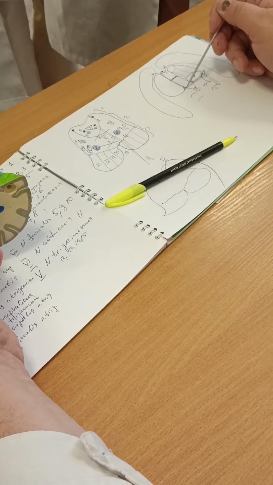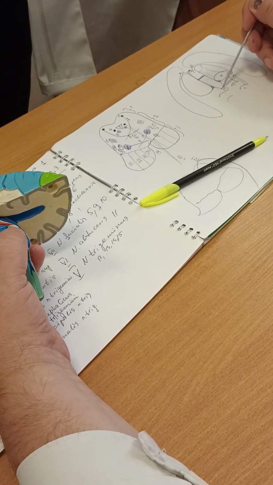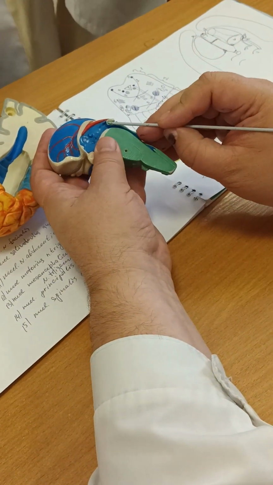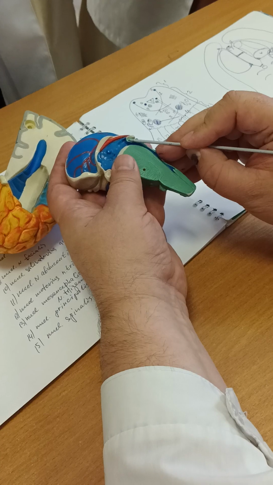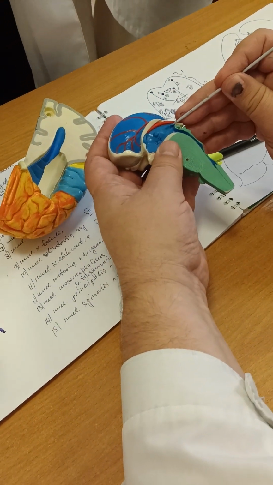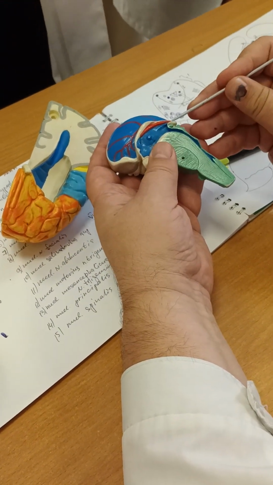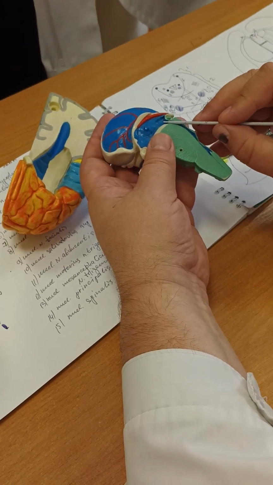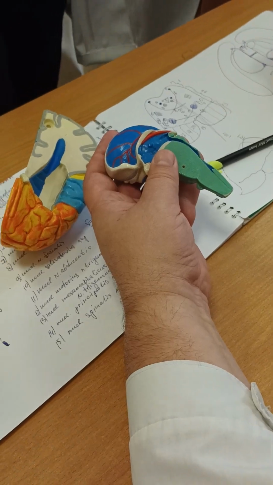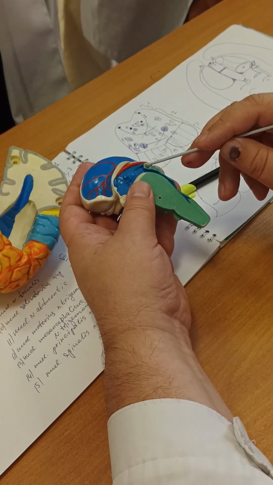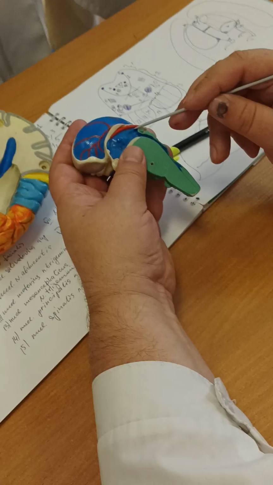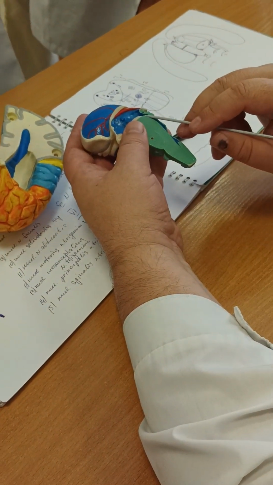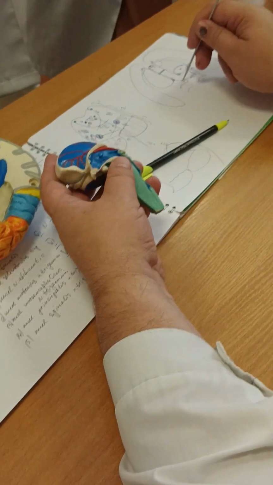Now, the posterior wall, what is posteriorly? Habenula, commissura habenularum, and below the commissura habenularum we can see commissura posterior, this is the posterior commissure. Then this recessus pineale, it goes to the pineal gland, and the opening of the cerebral aqueduct. Again, commissura habenularum, commissura cerebri posterior, between them recessus pineale, and below the posterior commissure, the opening of the aqueduct. That is the posterior wall of the third ventricle.